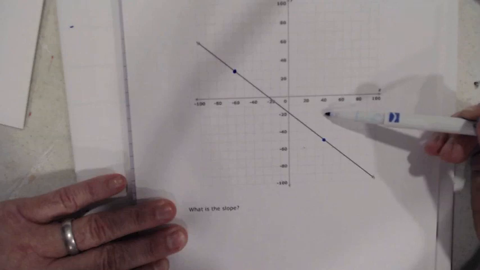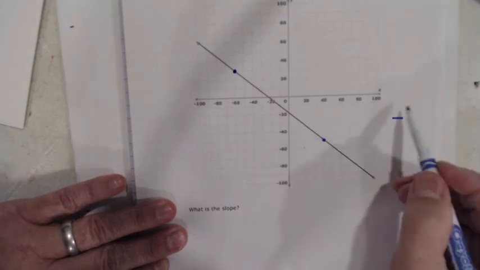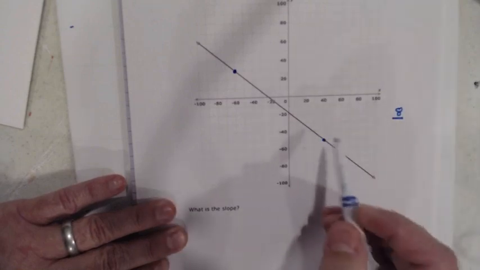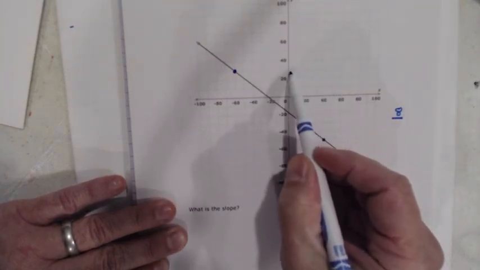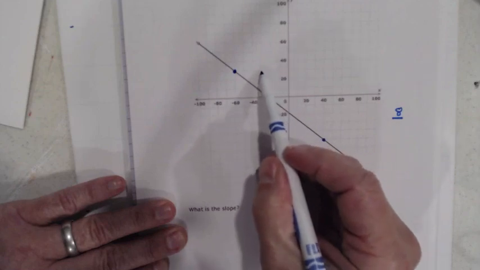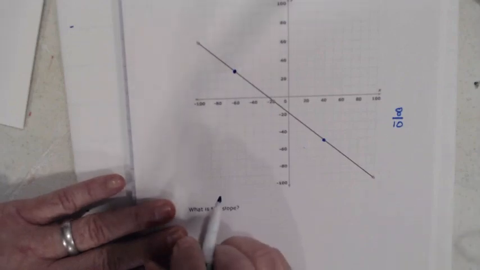1, 2, 3, 4, 5, 6, 7, 8. 8 goes in the top. I need to count across. 1, 2, 3, 4, 5, 6, 7, 8, 9, 10. 10 goes in the bottom.